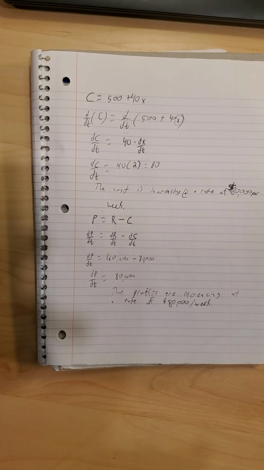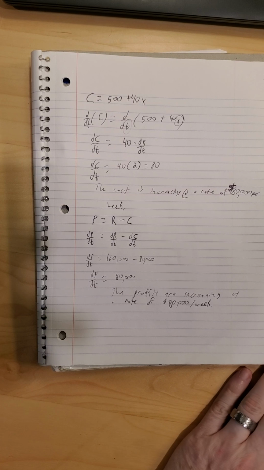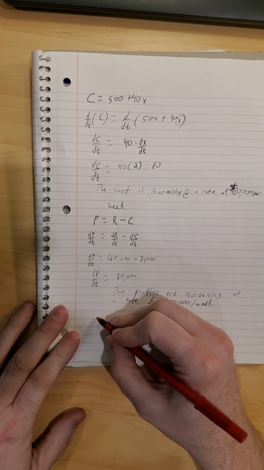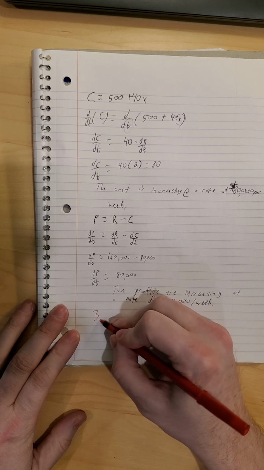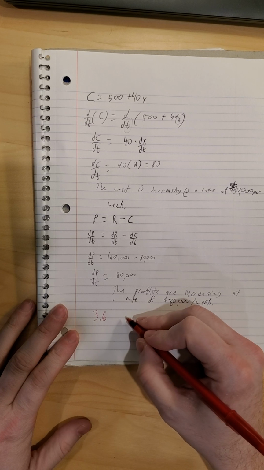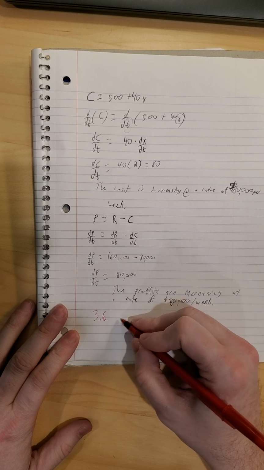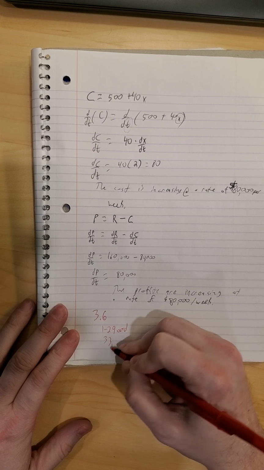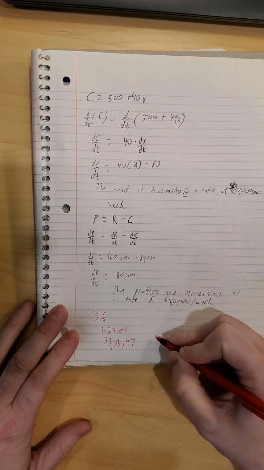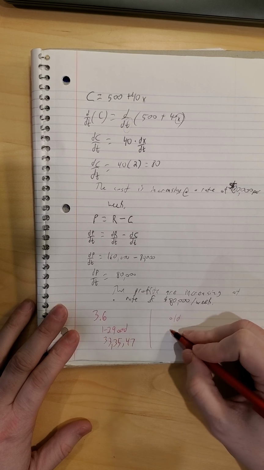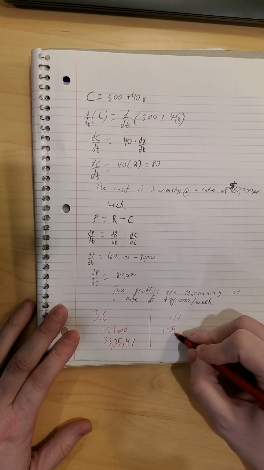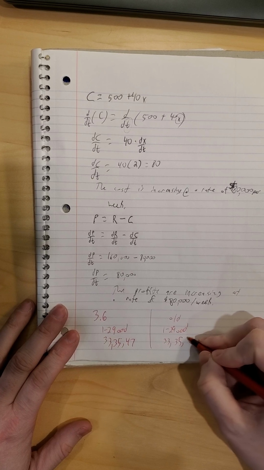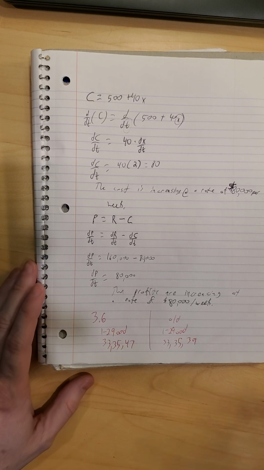Okay, so that should be enough information to play around in our applications. So as far as problems to try out, 3.6 if you're in the new edition, 1 to 29 odd, 33, 35, and 47. If you're in the old book, let's see, 1 to 29 odd, 33, 35, and 39 would be sufficient.